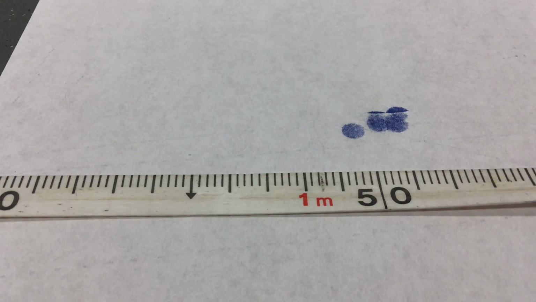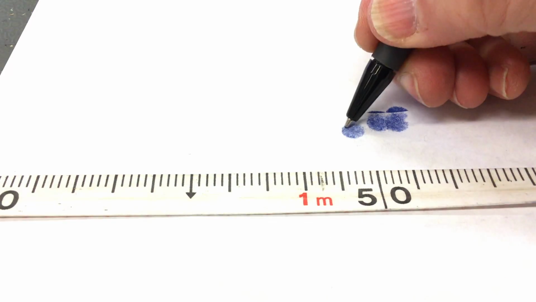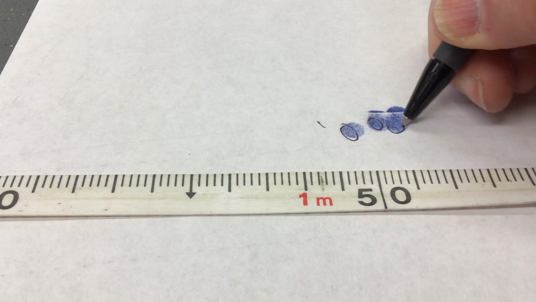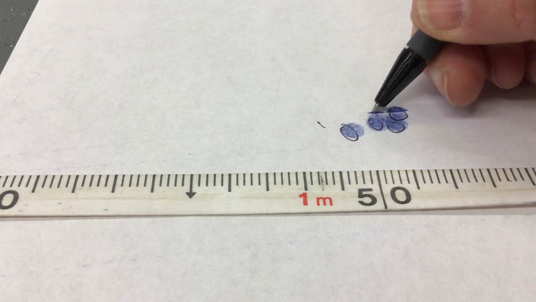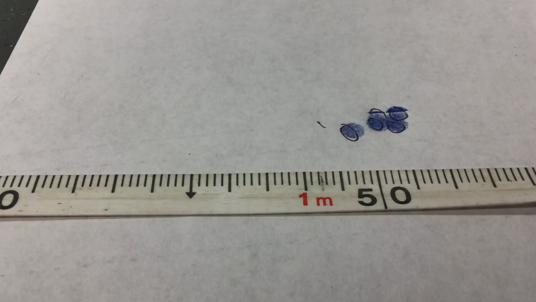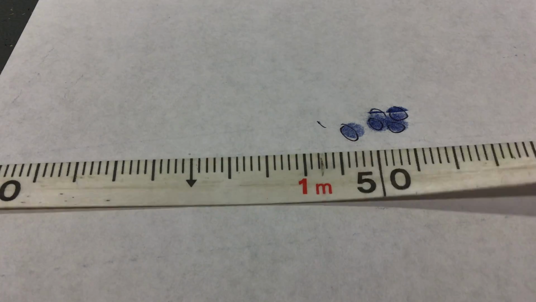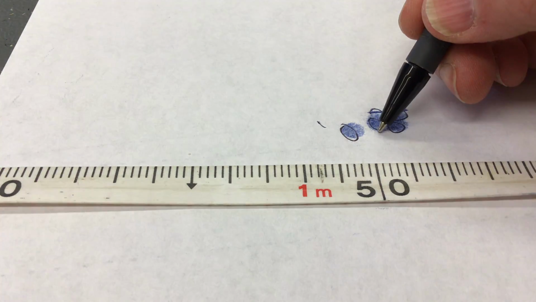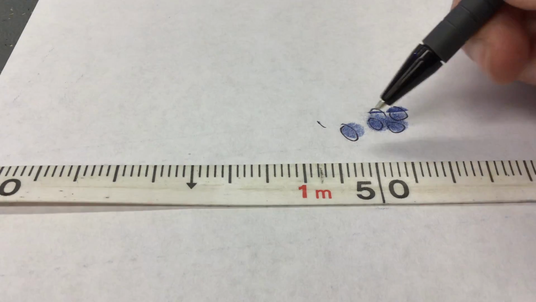Oops. They're very closely clustered together. So I make this 1, 2, 3, 4, and 5. So they're very, very closely clustered. So number 1 is 1 meter 50.